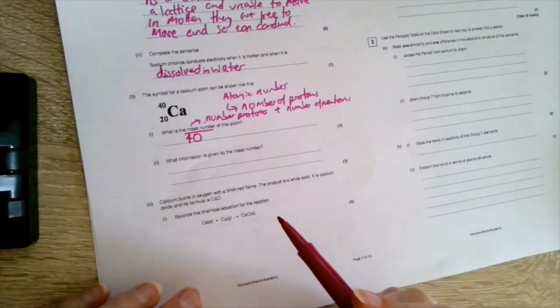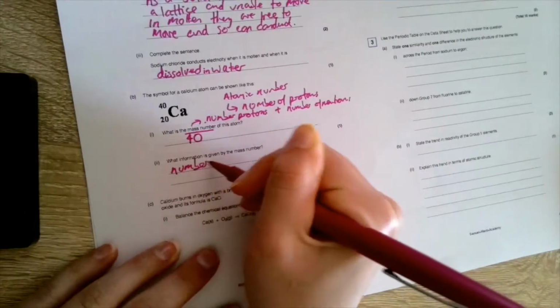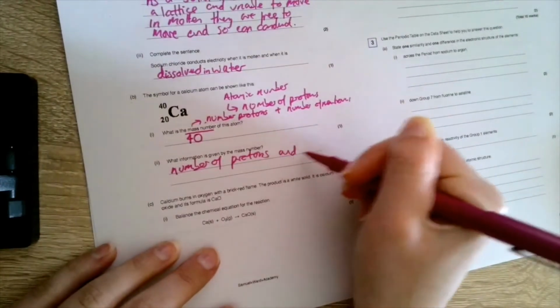And what information is given by our mass number? So it's the number of protons and neutrons.